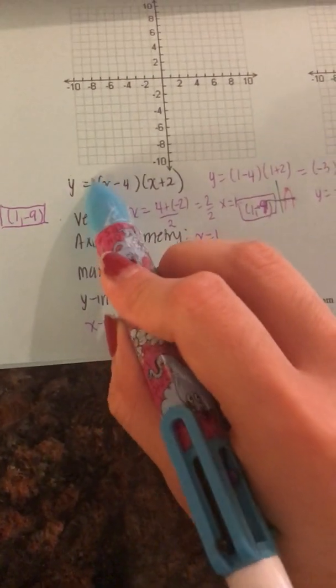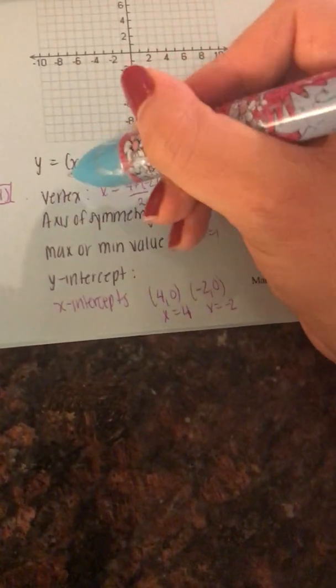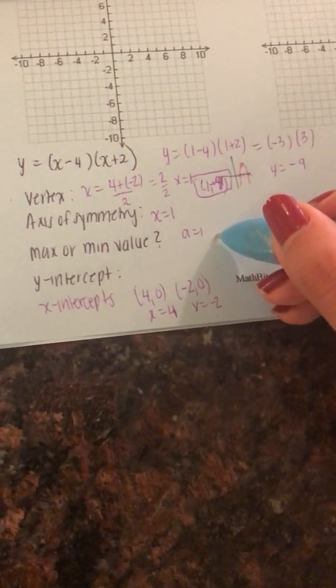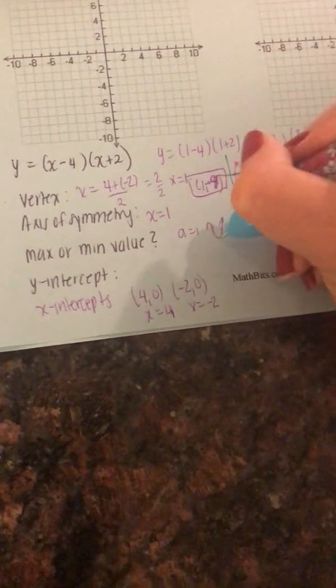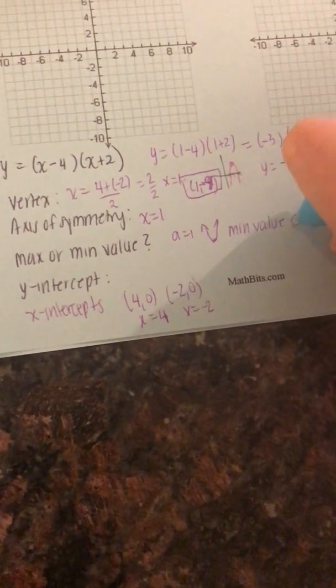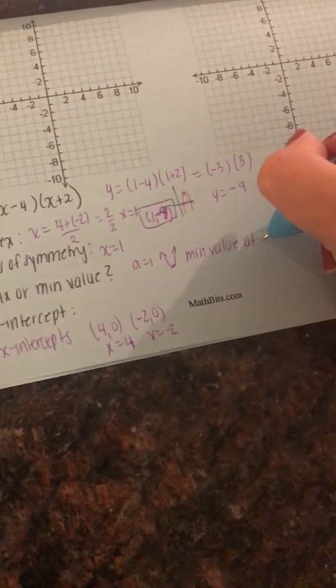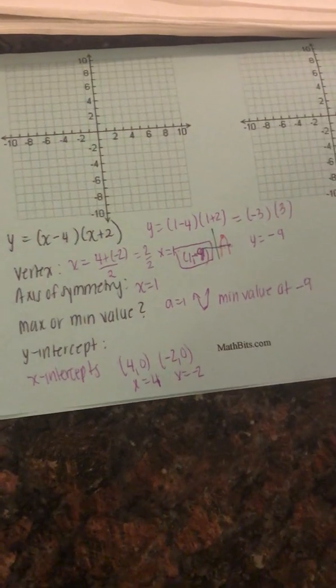Right here, the leading coefficient a is positive 1. We don't see it, but if you multiply 1 times all of this, you get the same function. And because a is positive 1, our parabola is going to open up like that. So we're going to have a minimum value, and the minimum y value is going to be negative 9. That is because a vertex always represents the highest or the lowest point of the parabola. In this case, the vertex is going to be the lowest point of the parabola.